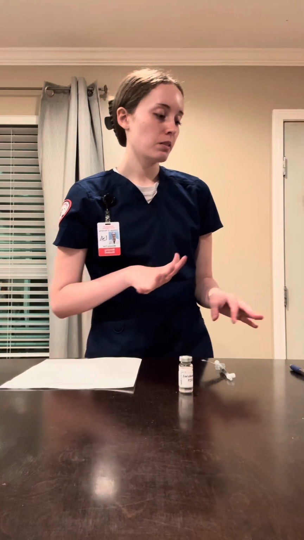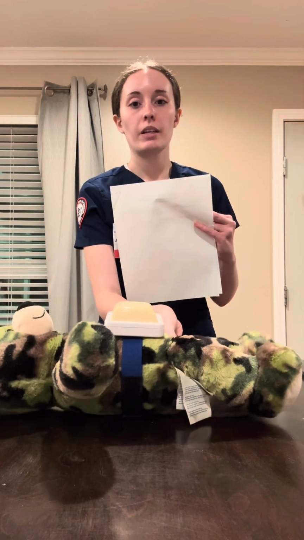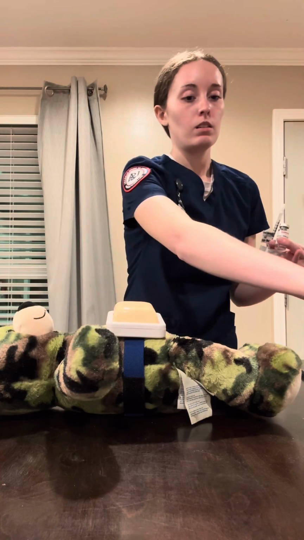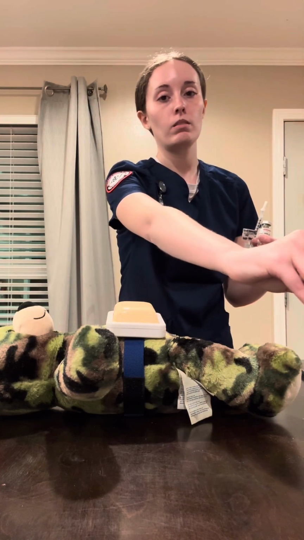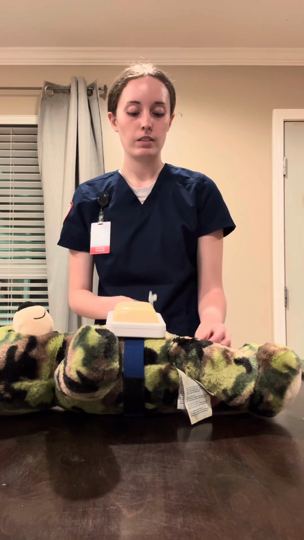So I would grab all of my supplies: my alcohol swab, my medication in the syringe, the vial, and then the MAR. I'm just going to bring the patient around here. I'm going to set the MAR right here. This is my sharps container, by the way. And place the vial and stuff right here.